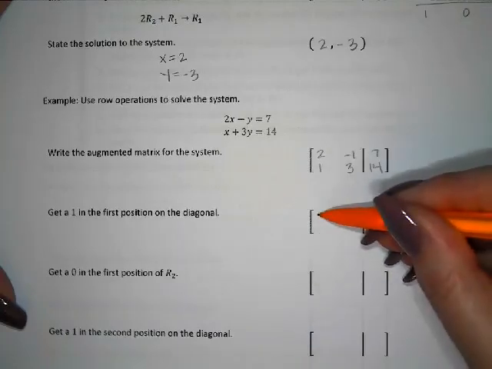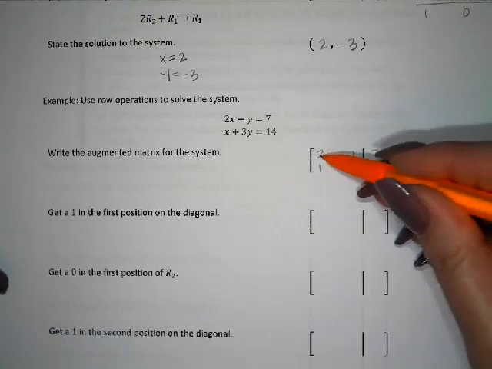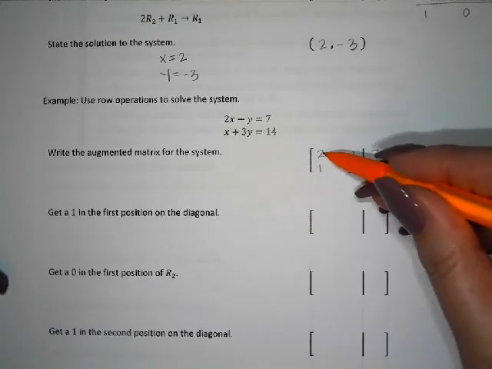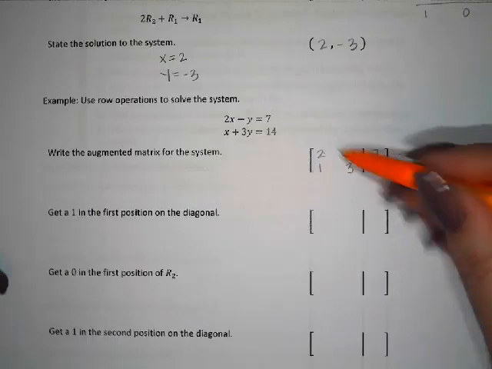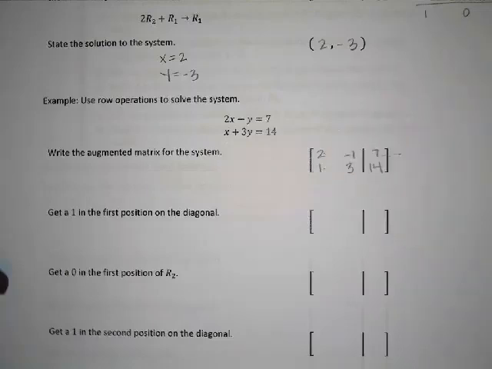Now you have 2 ways to do that. We could take the first line and multiply it by 1/2. That would give us a 1 in this upper left corner. But the other thing we can do is take this equation that already has a 1 there, and write this equation first. So that's what I'm going to do on this one, because I don't have to multiply everything by 1/2 if I already have an equation that has a 1 in it.